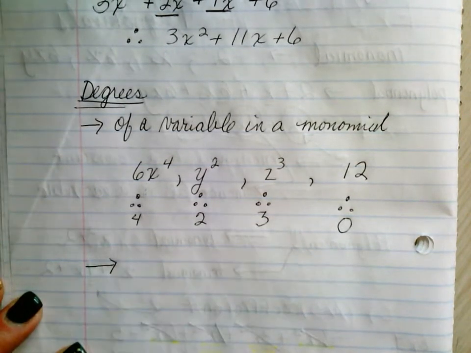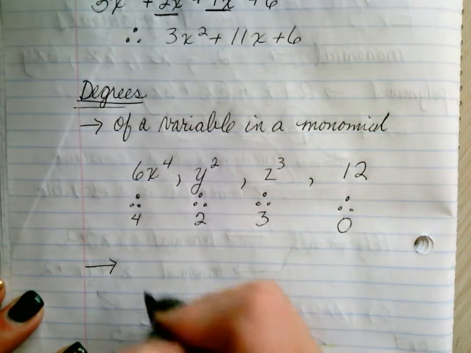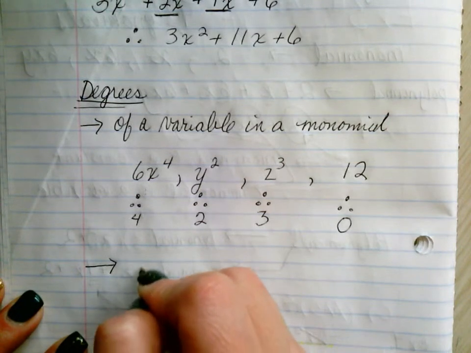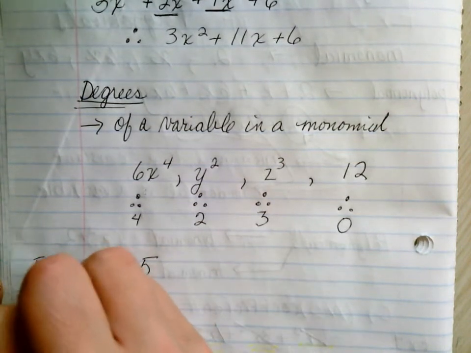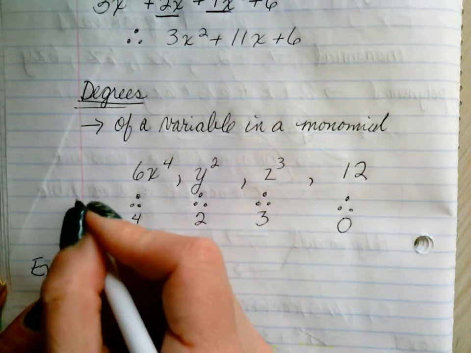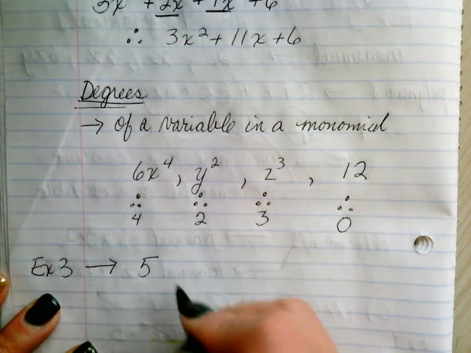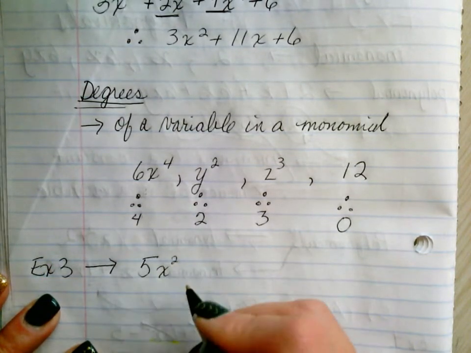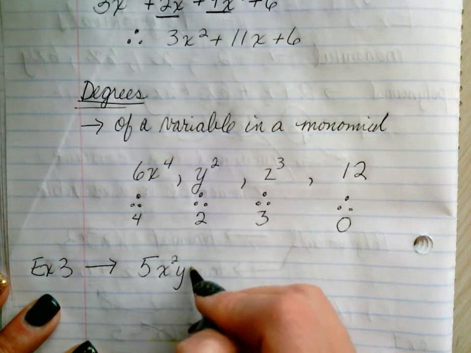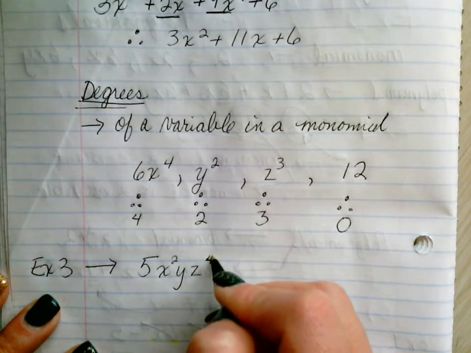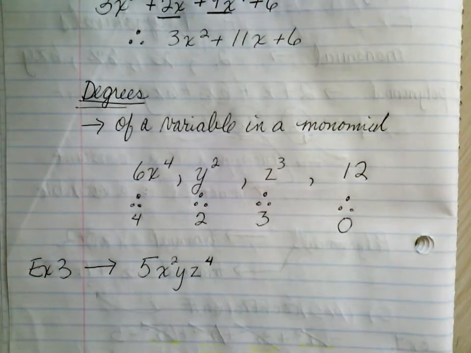In example 3, we're gonna do another degree of a monomial, and the monomial is 5x squared yz4. Holy cow, that's a lot of stuff. Okay, which one do we pick? The z, the x, the y? Well, you find the degree of each thing.